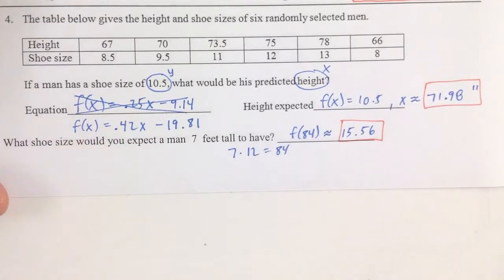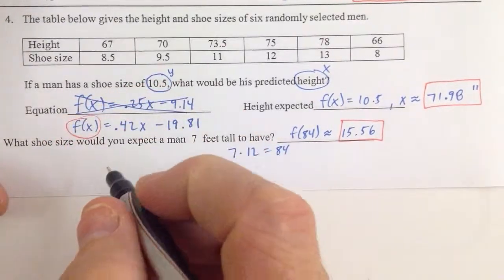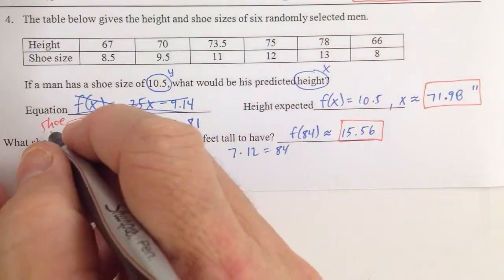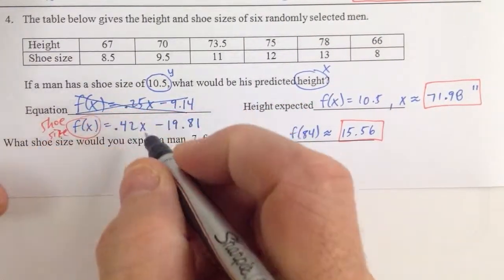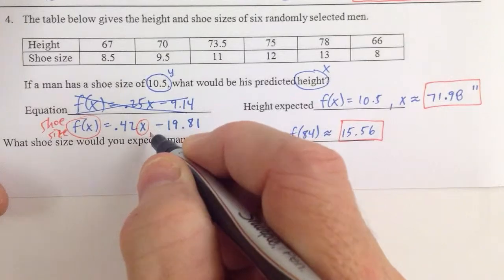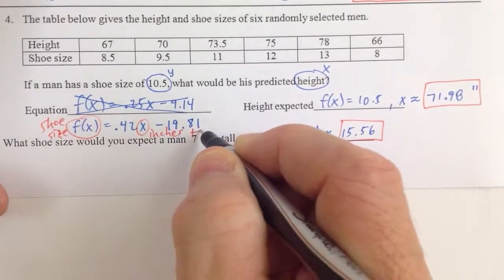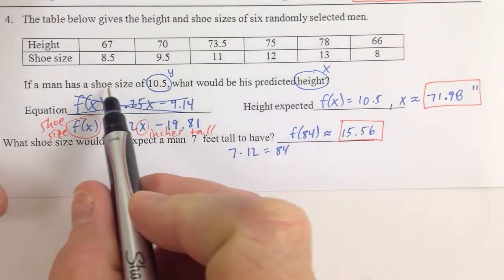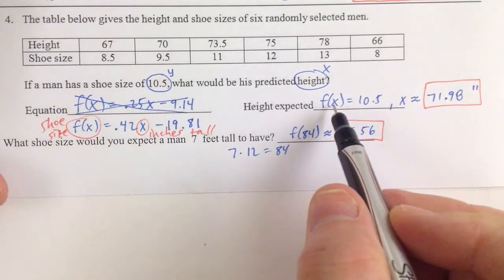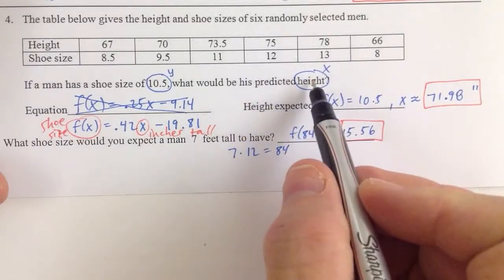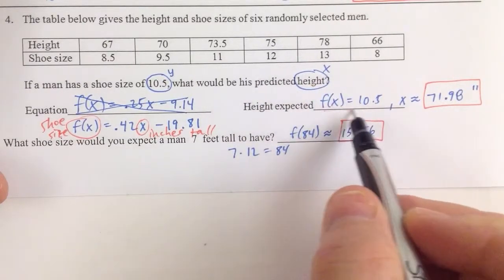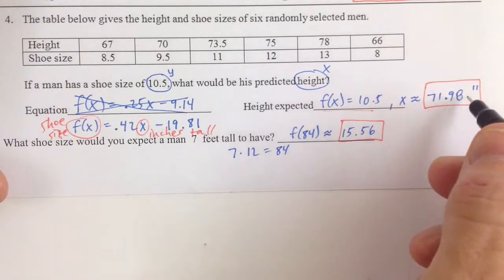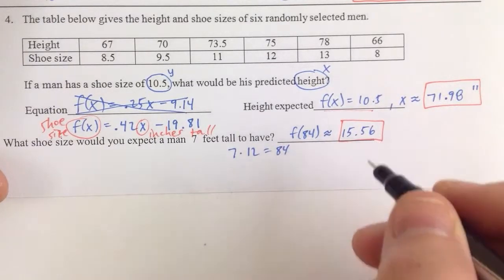So f of x would represent the shoe size of a man who is x inches tall. Okay, so x inches tall, and so the first one, if the shoe size were 10.5, that would mean f of x equals 10.5. What's the predicted height? So the height being x, so the first thing, f of x equals 10.5. Excuse me, 10.5. So x would have to be 71.98 inches, and then the other one was 15.56.